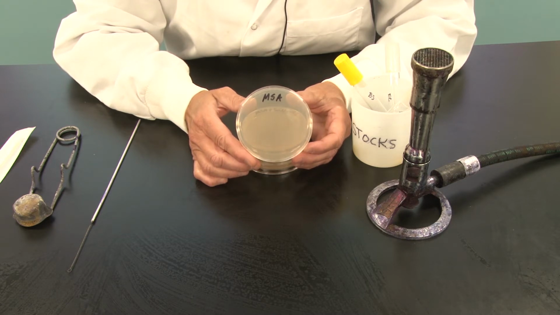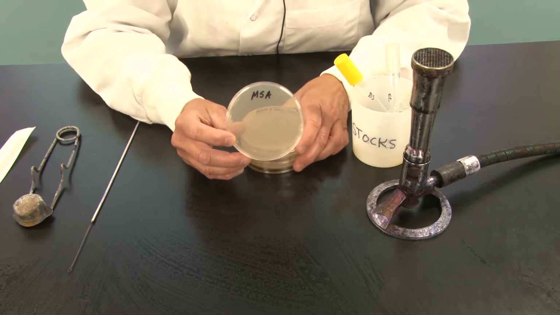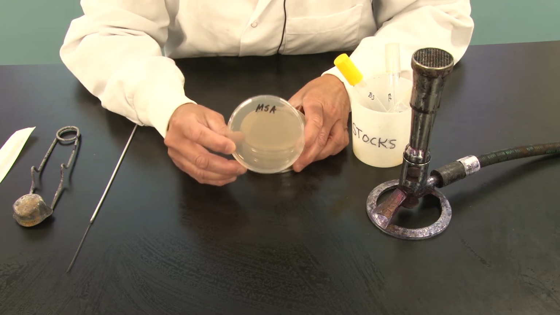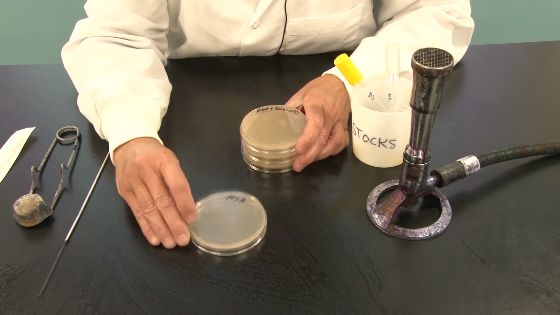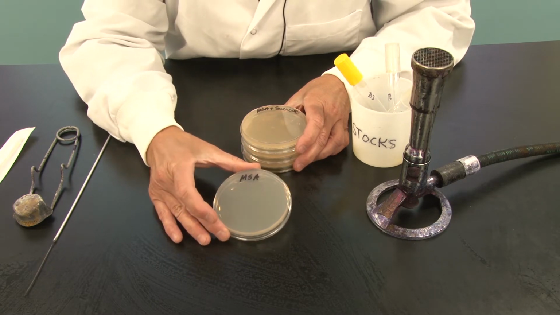So this is called minimal salts. It does not have a carbon source in it, which we know is the most essential of the bioelements for building the backbones of our macromolecules. So this one is really going to be our minimal salts agar control plate.